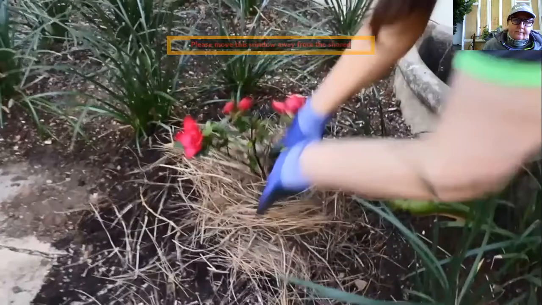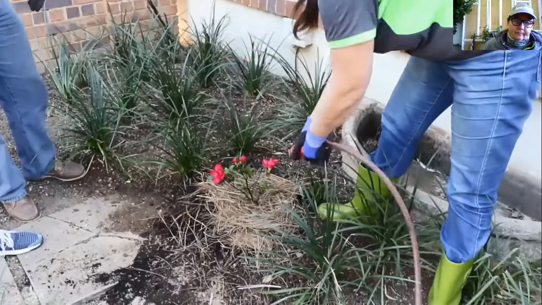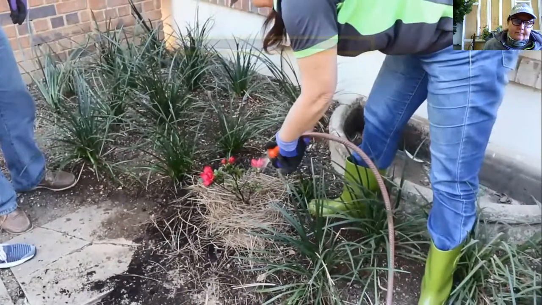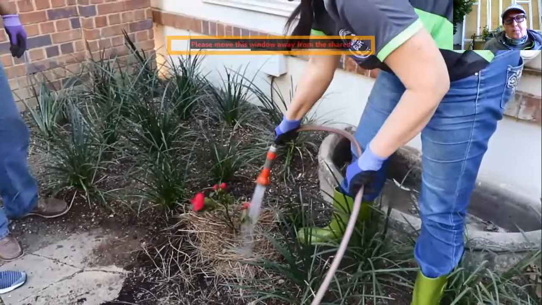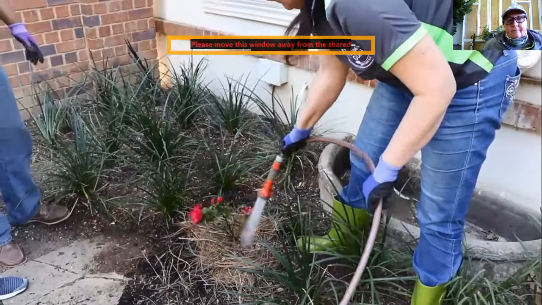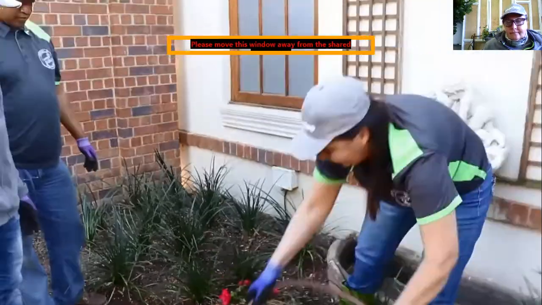There we go. I'm just going to give it a last bit of water so everything can settle down. And that's our little azalea planted.